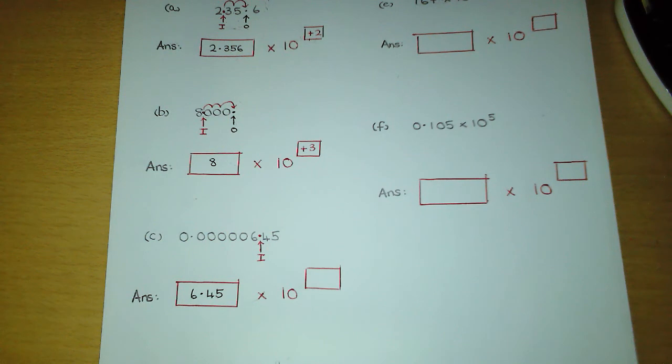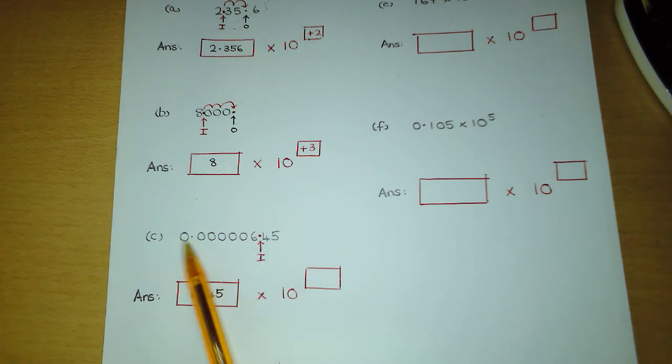Now, in order to get the power of 10, we need to work out how many places and what direction we need to move the inserted decimal point to get back to the original one. So the original one is over there.